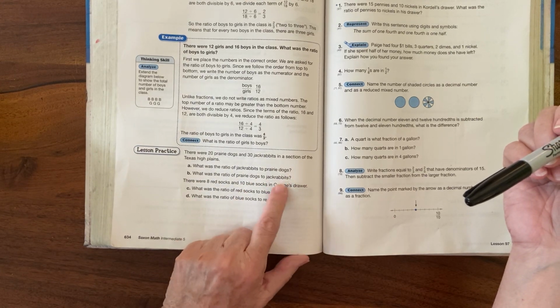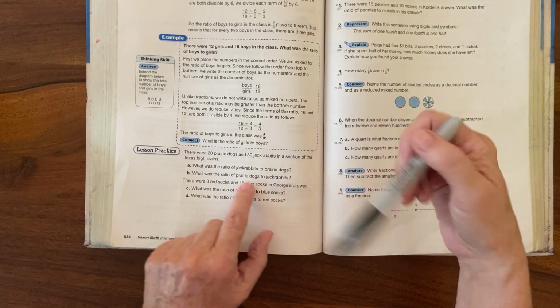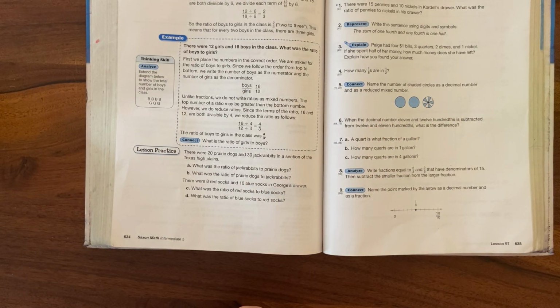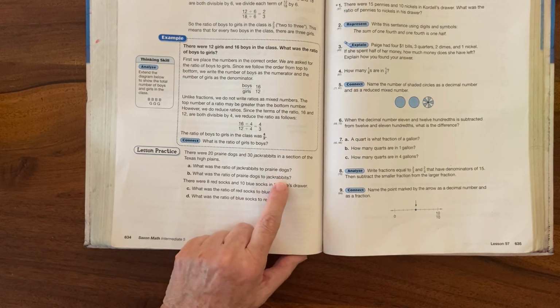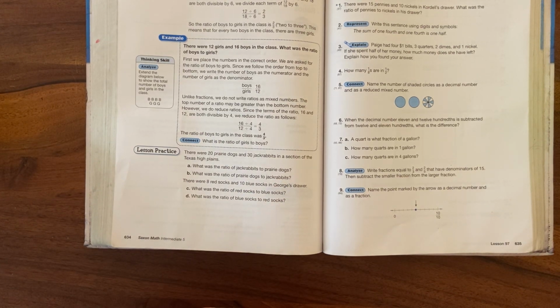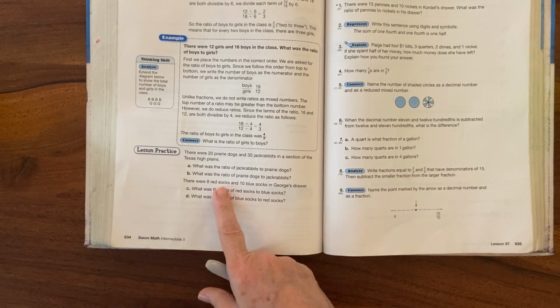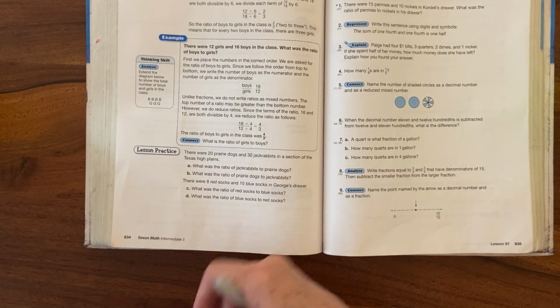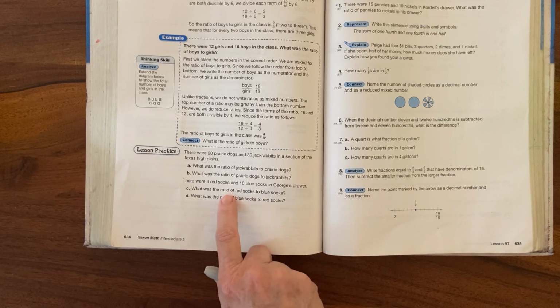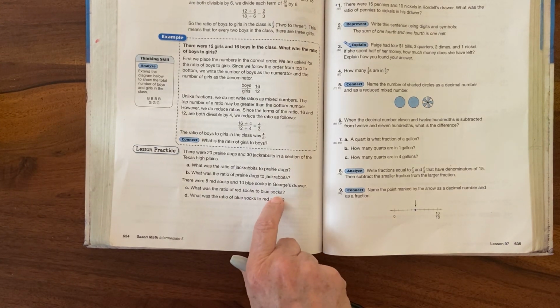But on this one, it's the same ratio, but they flipped it around. So prairie dogs to jackrabbits. So which one goes on top? Yeah, the prairie dogs on top and jackrabbits go on the bottom. So make sure and use your chart. If you don't want to use a chart, at least make sure you've got them in the right order. Do the same thing to Red Sox and Blue Sox and put the ones that they ask for first, Red Sox on top, Blue Sox on the bottom.